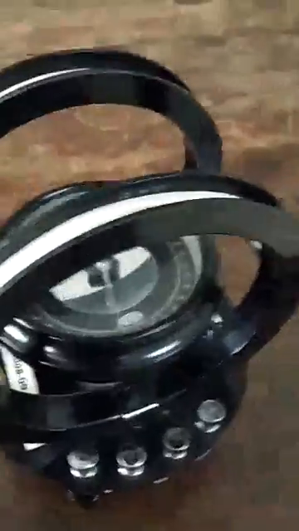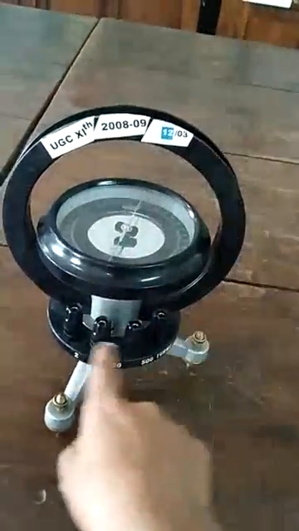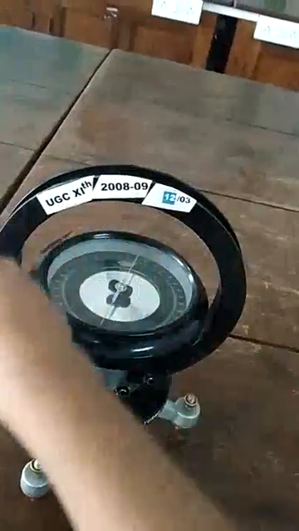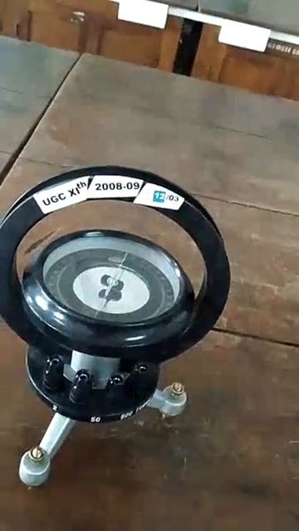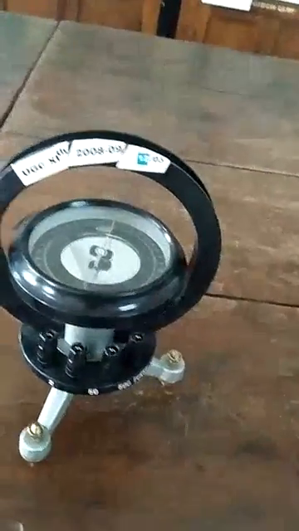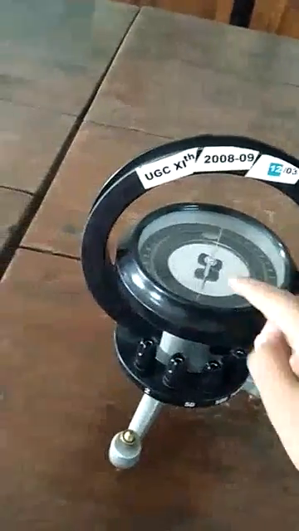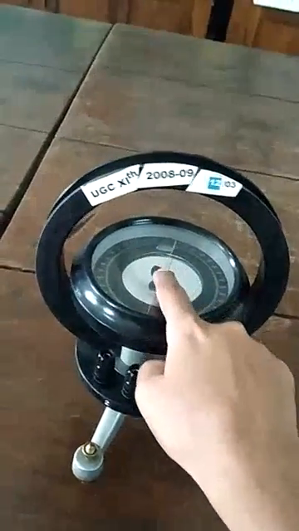One thing I should say here: as with a tangent galvanometer, when current is flowing in the circular coil, it produces a magnetic field in the surrounding area. But along the axis, as I proved before, the magnetic field will be maximum at the center of the coil.